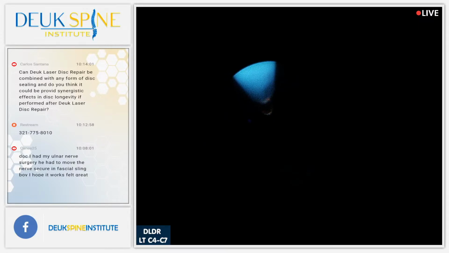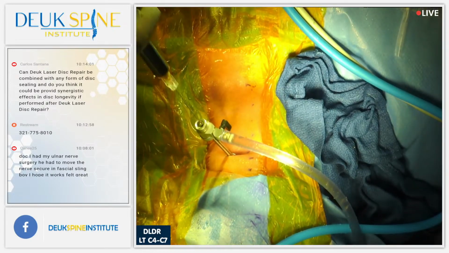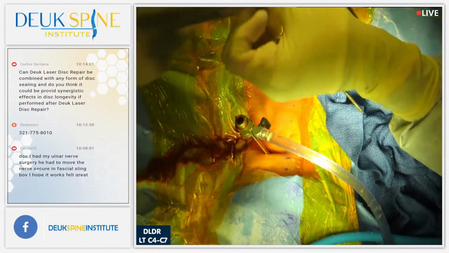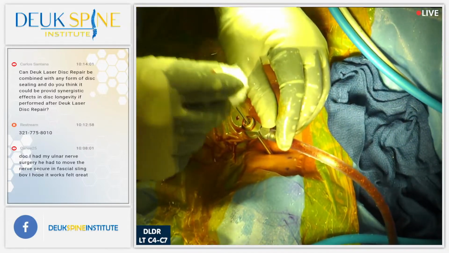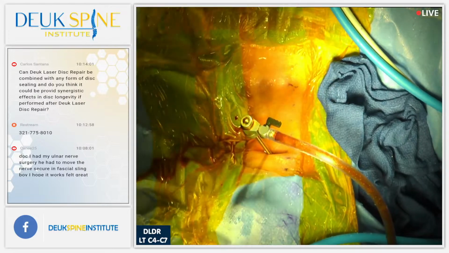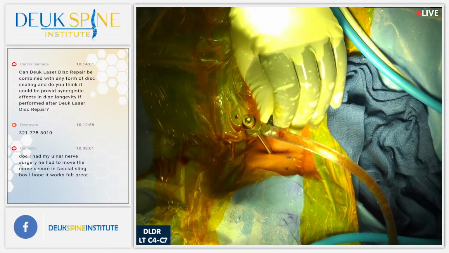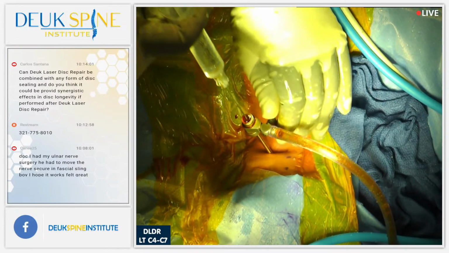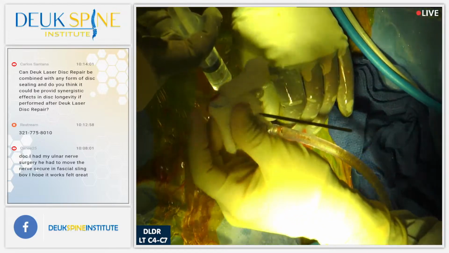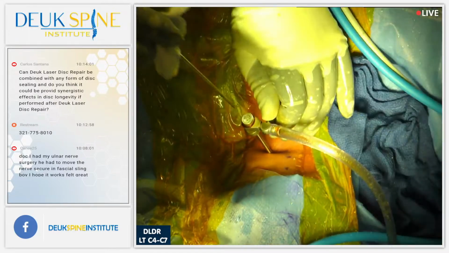We have 3 operating rooms here at Duke Spine, and typically we work out of one because we have our broadcast equipment in one, but the other operating rooms we never put broadcast equipment in because honestly we never expected to be broadcasting so much, but we're happy that we are. And so the other rooms are not equipped with broadcast equipment.